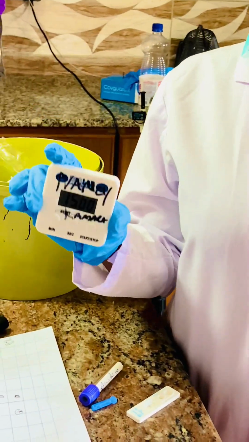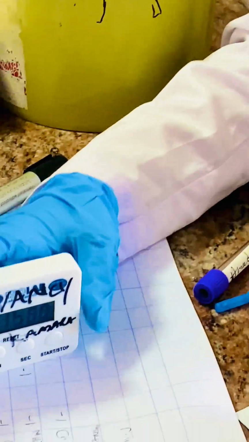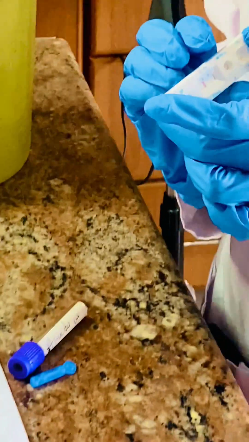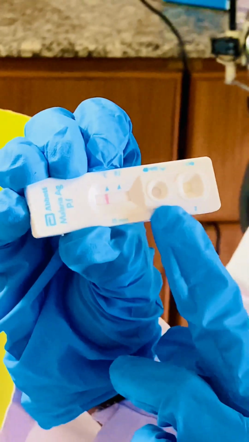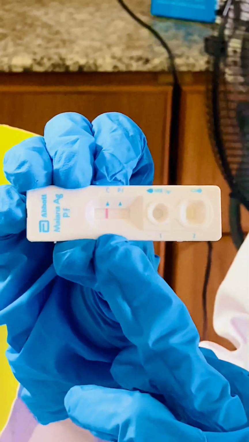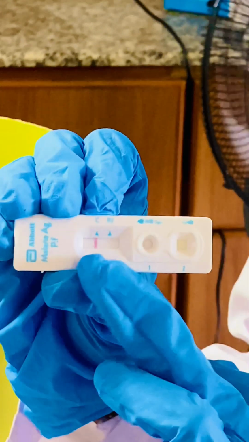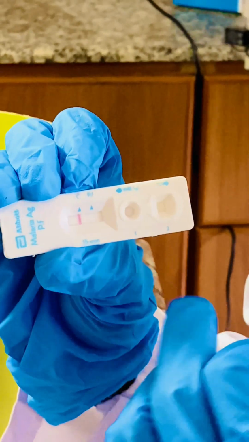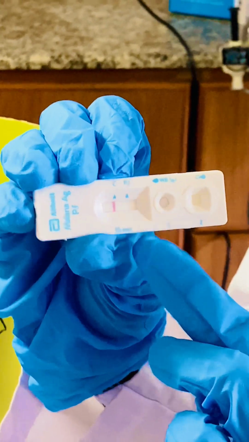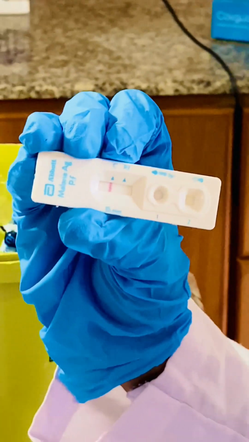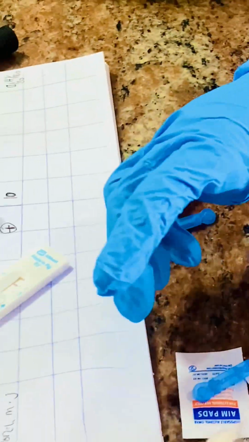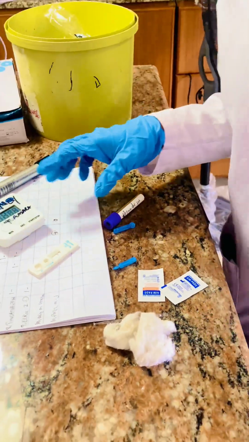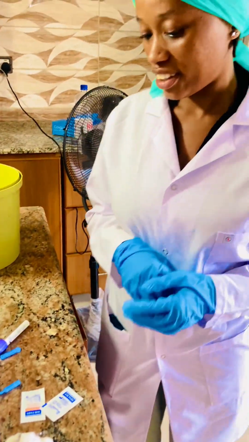Like I said, 15 minutes is over, so we are now going to read the results. You see? This is the results window. Only the control line shows, so that means that the patient is negative. If the control line shows and the test line shows, it's going to be positive. But in this case, the patient is negative.